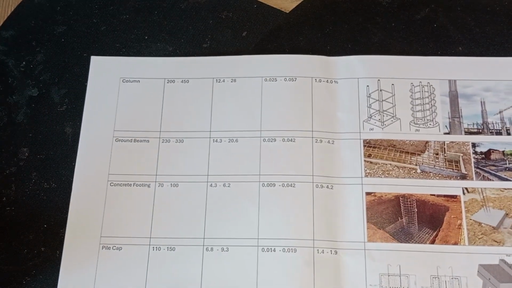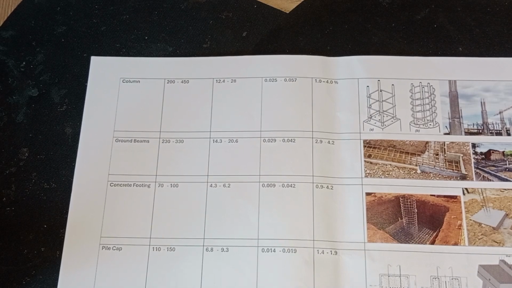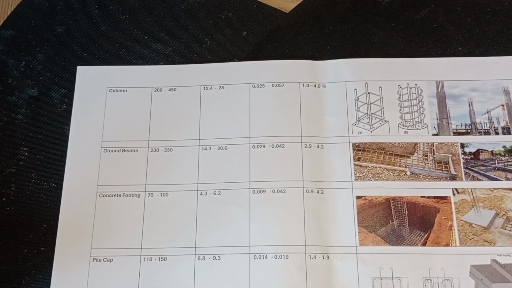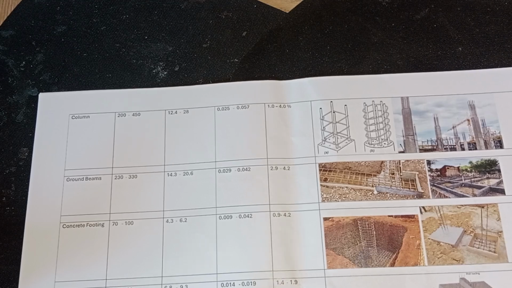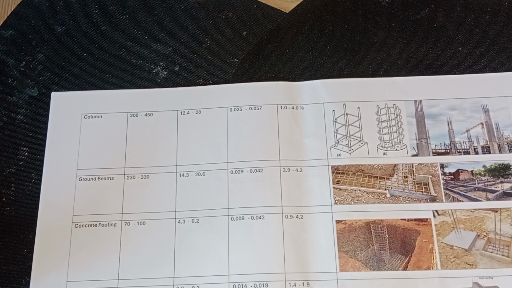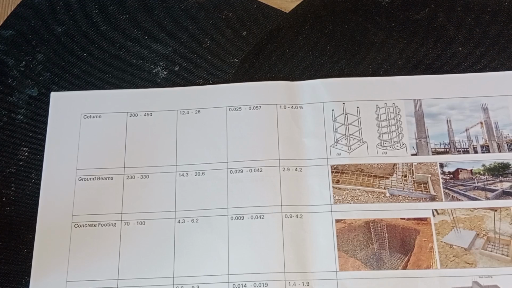Next one is column. That's the most important part. I say that columns, slabs, and shear walls are the most important parts in reinforced concrete design. And column, in general, is about 1 to 4% of the section should be reinforcement. And myself, I always try to stay around 1%. That is the most efficient reinforcement design for column. And the range is about 200 to 450 kilogram per cubic meter of concrete.